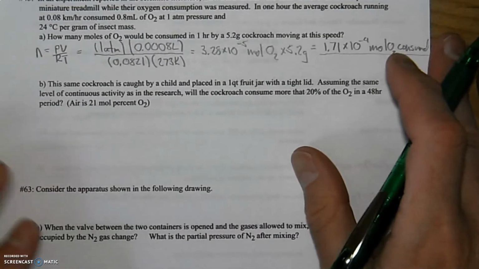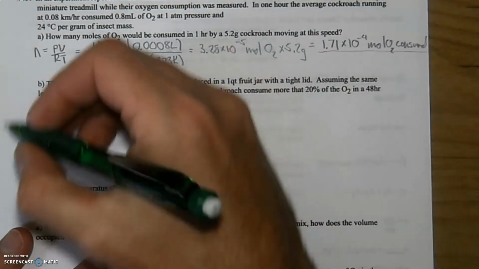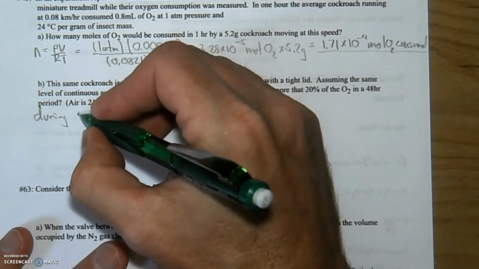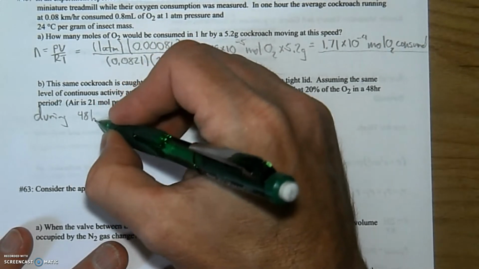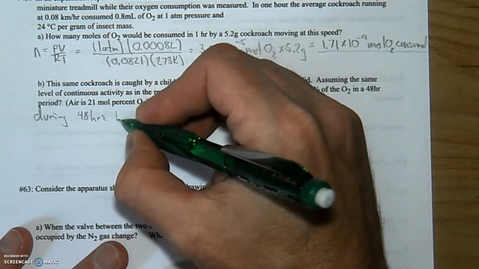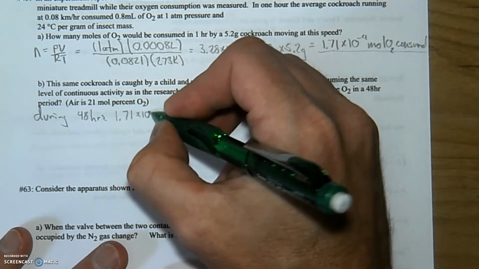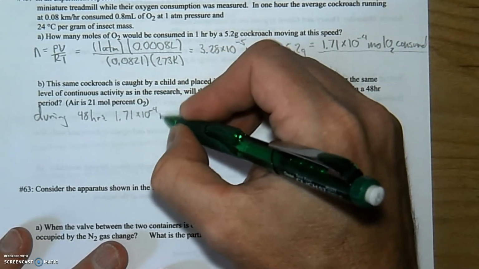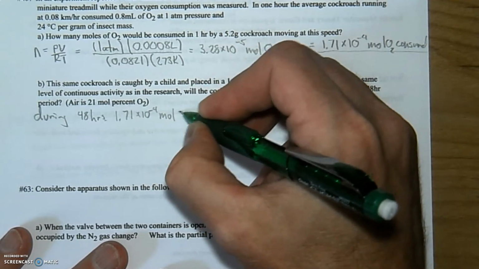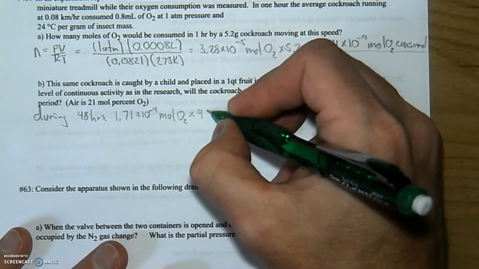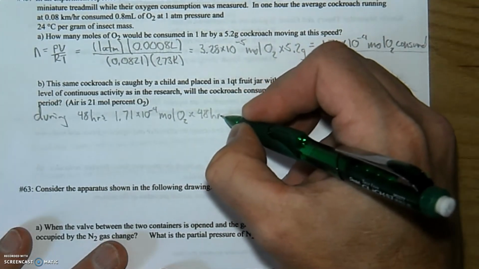Okay, so let's get a rough idea of how we're going to approach this one. During 48 hours, the cockroach consumes 1.71 times 10 to the negative 4 moles of oxygen per hour, and this is based on 48 hours.